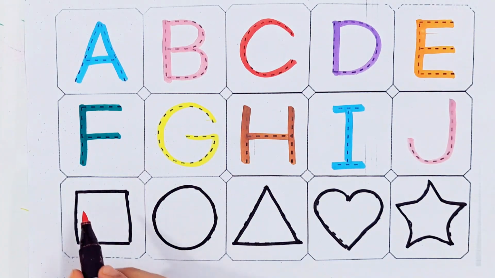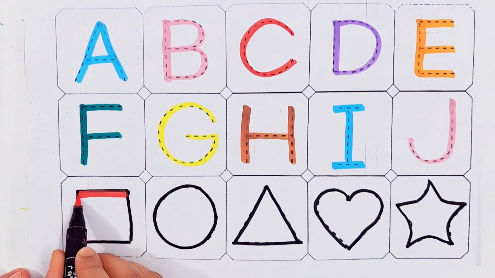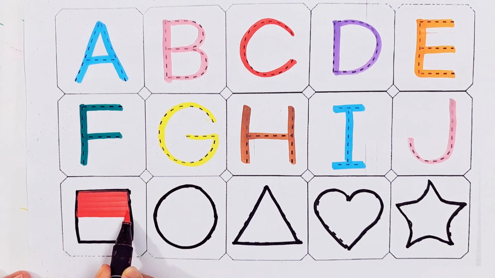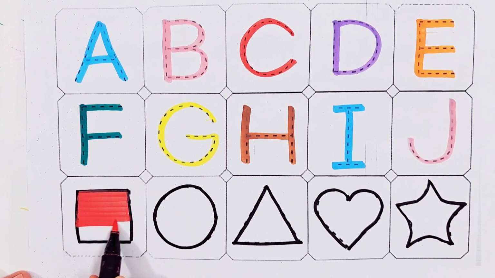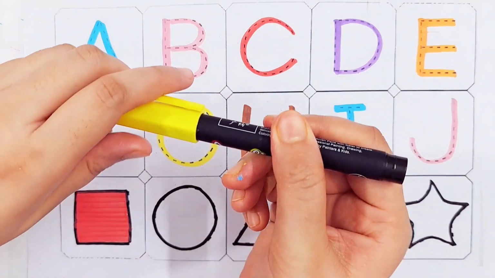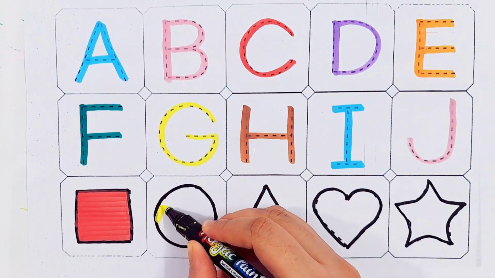Red color, square. Square, yellow color. Circle.